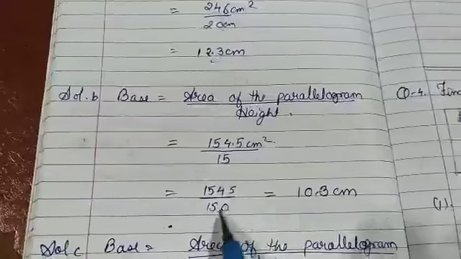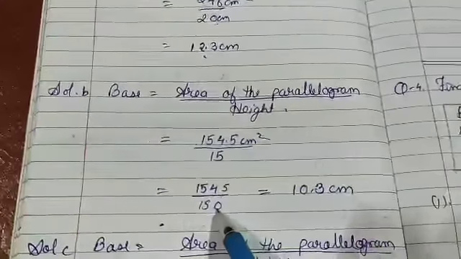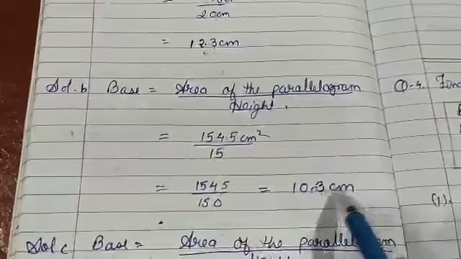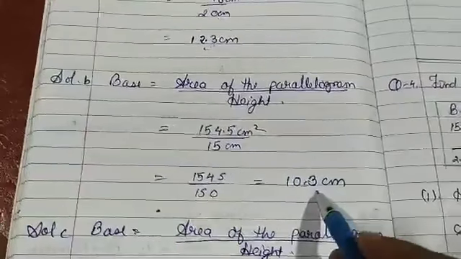So see how to do such. 154.5 divided by 15. You will see this decimal. How to remove this decimal? So put one zero over here. So when you will do cancellation, you will get 10.3 centimeter. Here centimeter square divided by centimeter, you will get 10.3.